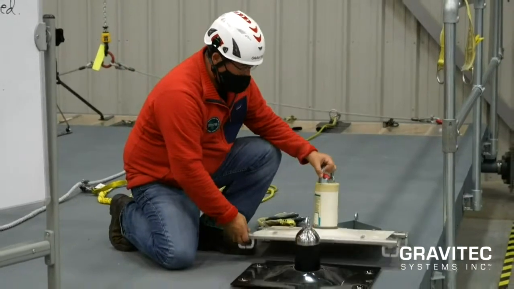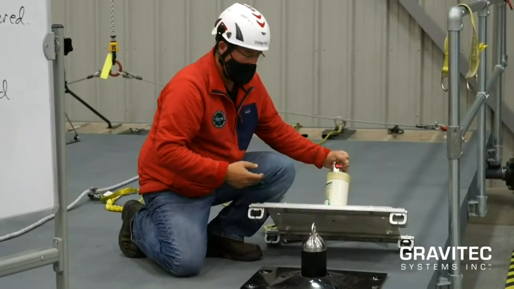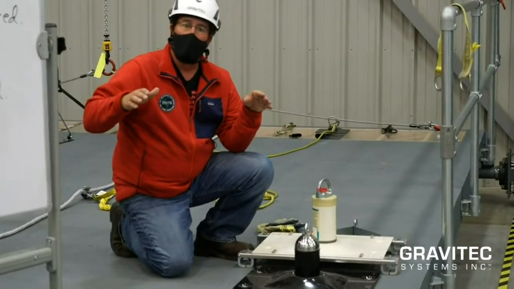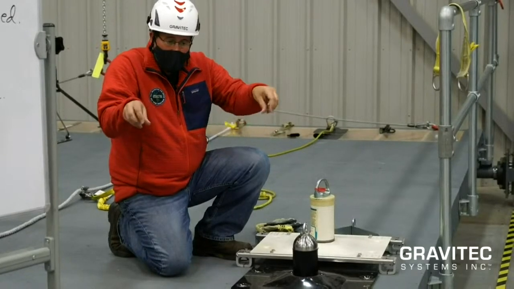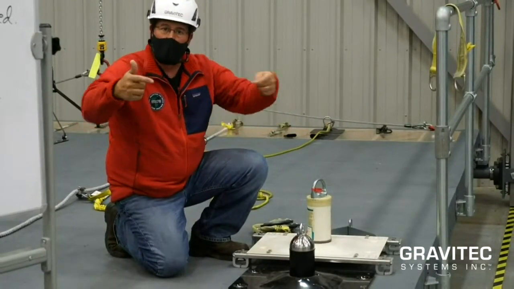This particular one has these clamped down feet, 4 of them. So for standing seam or rolled metal roofs, these clamps, these pinchers, if you will, clamp down to the top of that rolled metal seam.